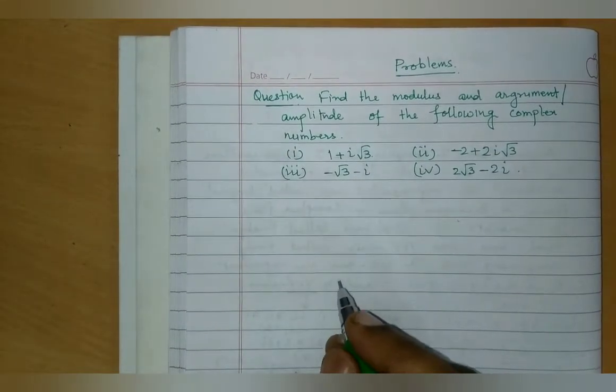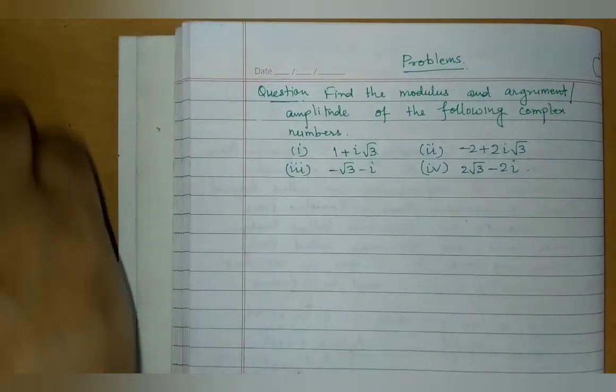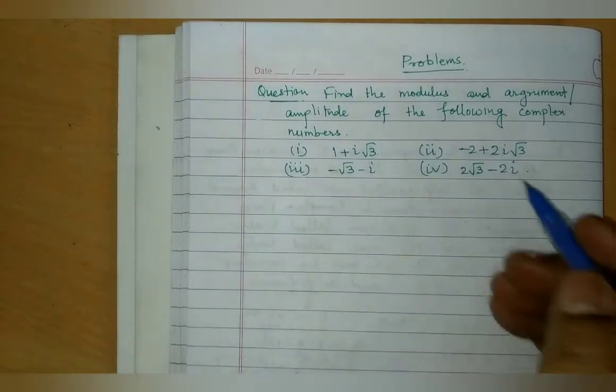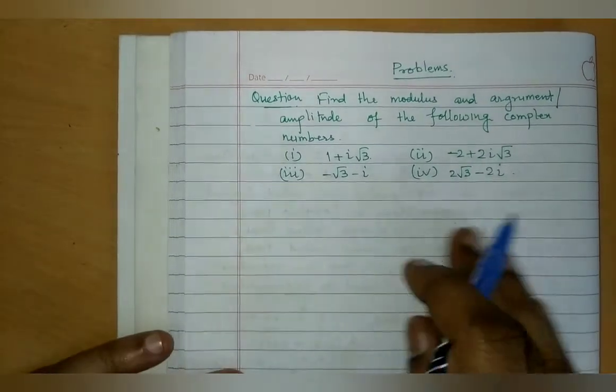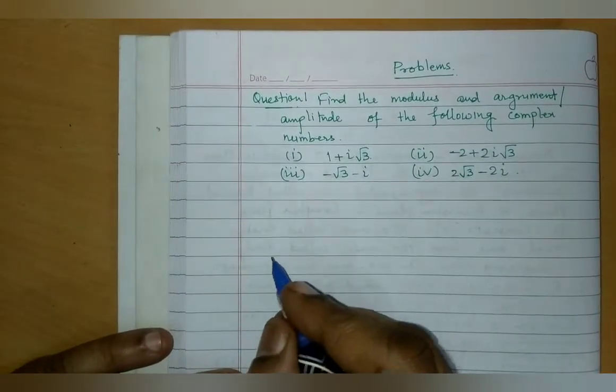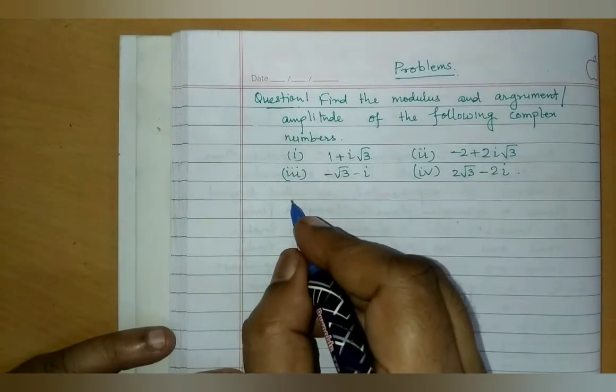So here we will have to find out the amplitude as well as the argument of the complex number. So now this is the first question of this video, lecture 7.